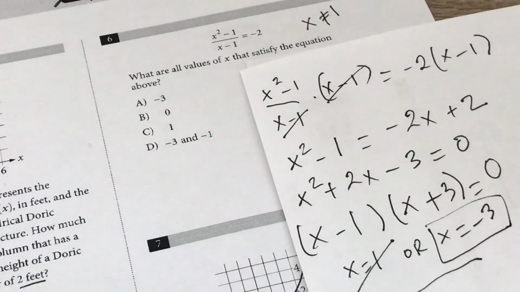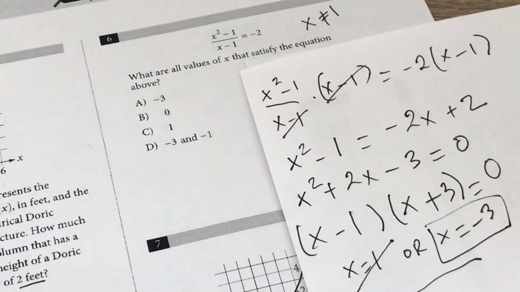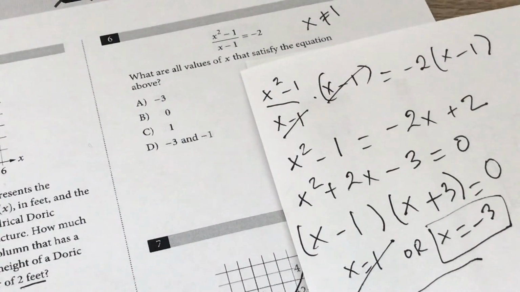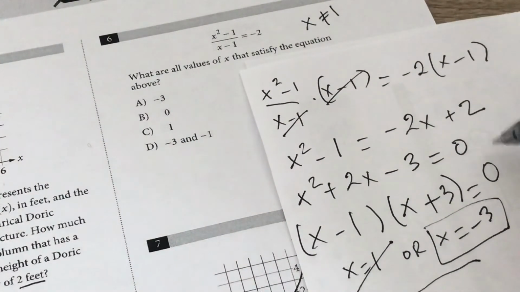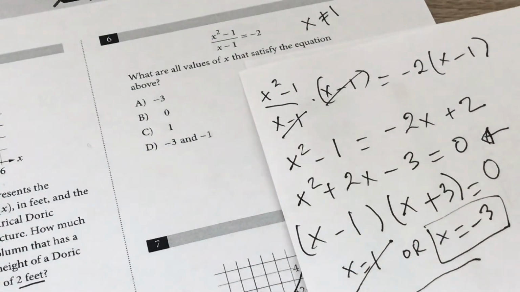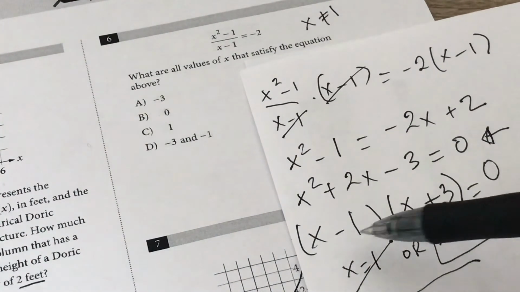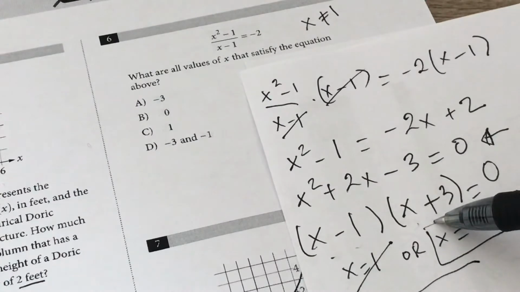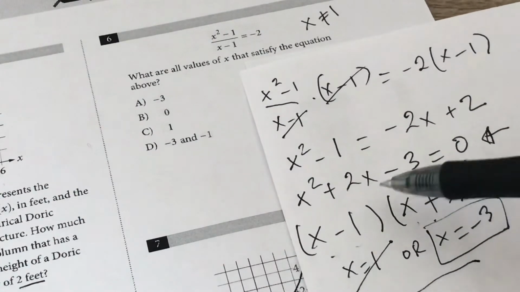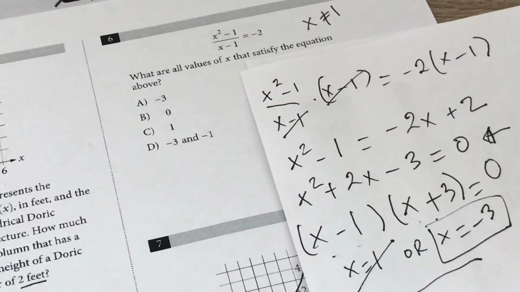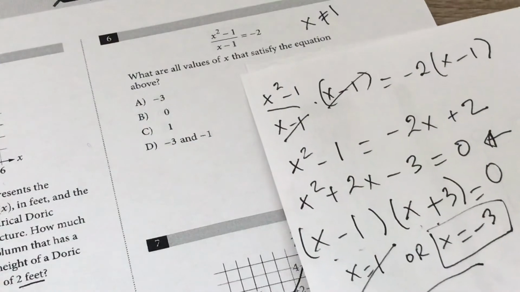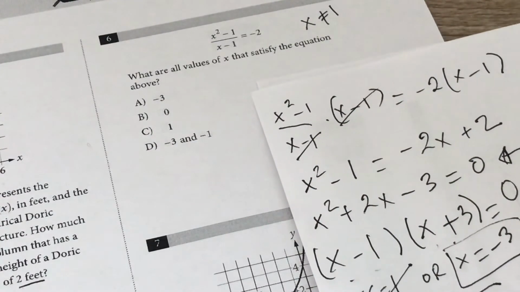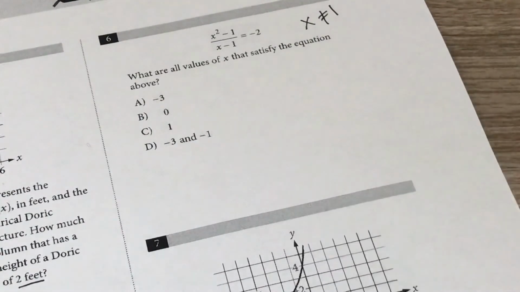Now you could do it this way, but it just takes time. Luckily, your quadratic equation is easy to do. You can easily factor out these two factors. Sometimes you don't get a nice quadratic equation, and then you'll be stuck. Okay, now what is a faster way that you can do with this question?